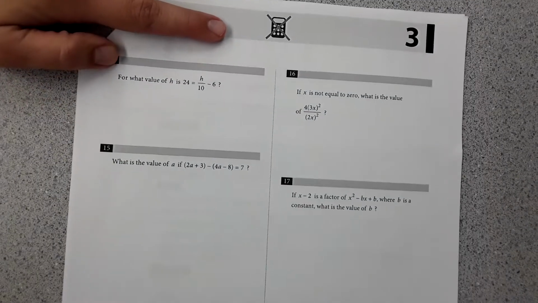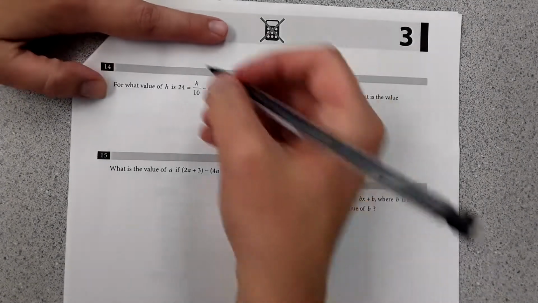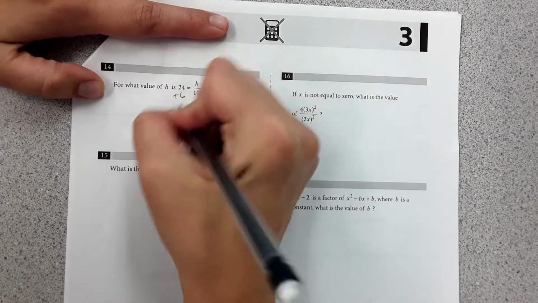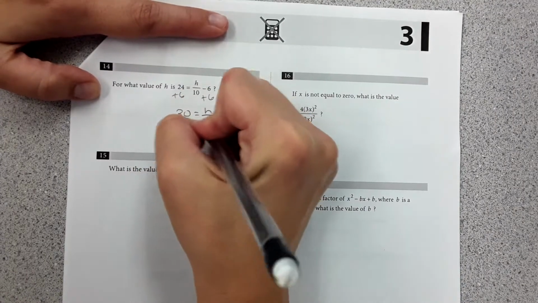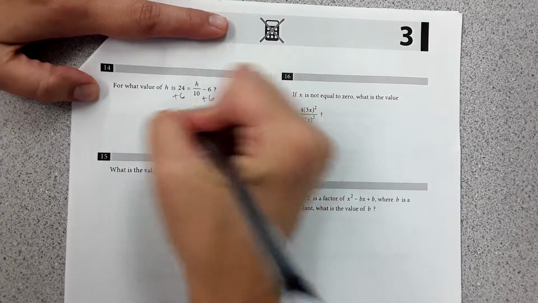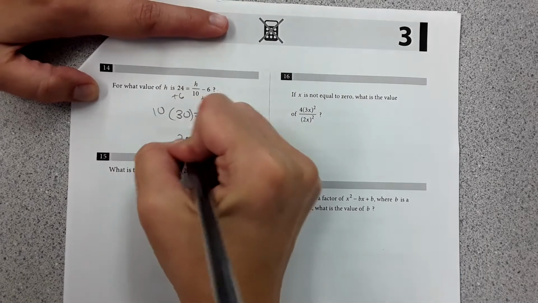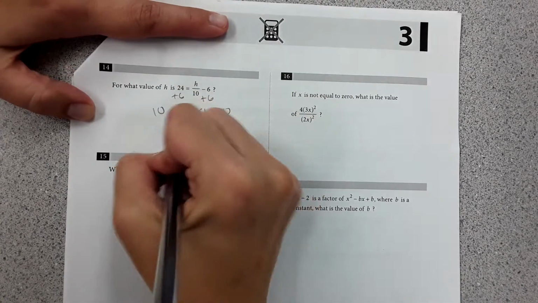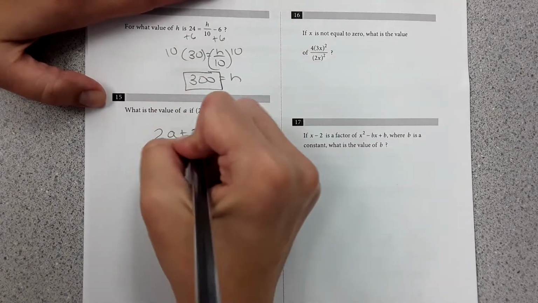Okay, so now to the free response here. For what value of h is, so we're solving this equation, add 6 to both sides, we get 30 equals h over 10. Multiply both sides by 10. 300 equals h, and that is your answer. 15, same thing, solving an equation.